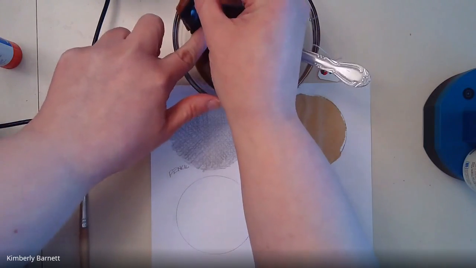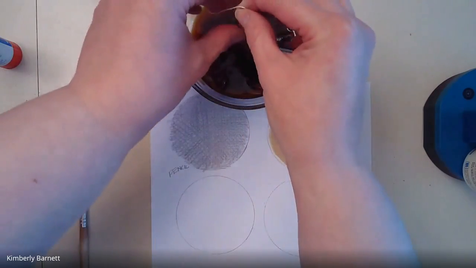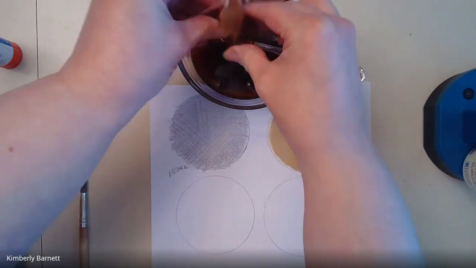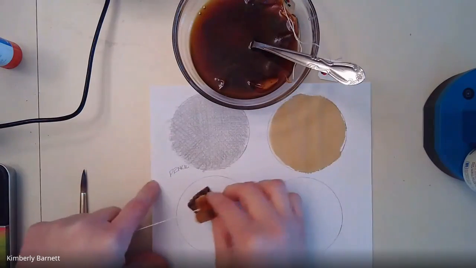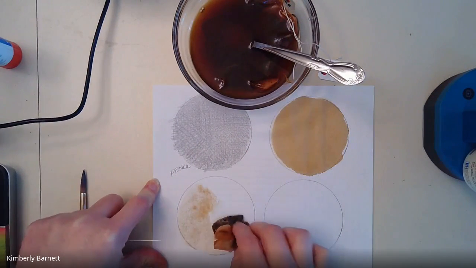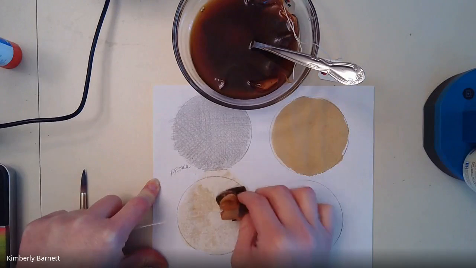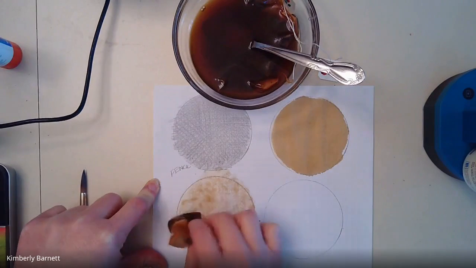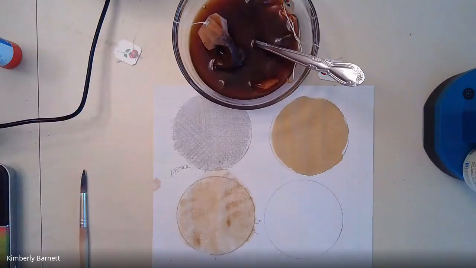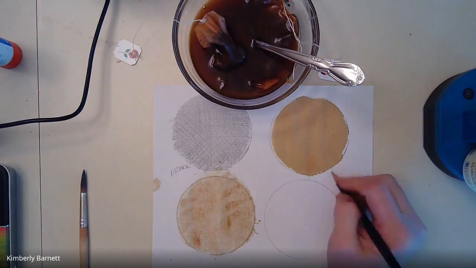And I've had students even do this in the past to add aging looks to artwork. And we squeeze a lot of the water out, and you can come in and kind of tap with the tea bag. And it, of course, leaves the tea behind to stain the paper. Okay, so tea is another one. So let me get those labeled. So I have coffee.